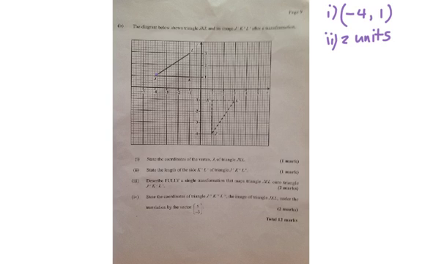Part 3 says to describe fully a single transformation that maps triangle JKL onto triangle J prime, K prime, L prime. And we can see that it looks like a reflection in the line y is equal to x. The line y is equal to x looks like this. And we can see that each of the points and the image are equidistant from that line of reflection.